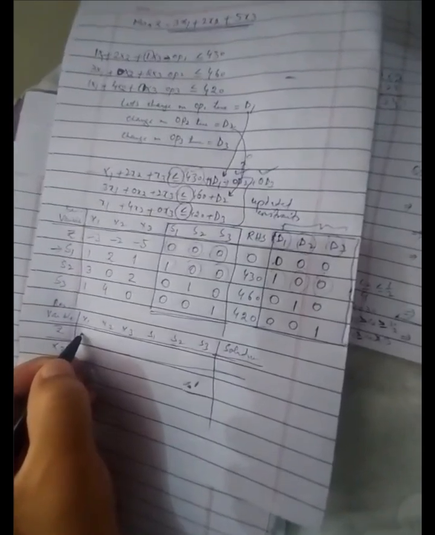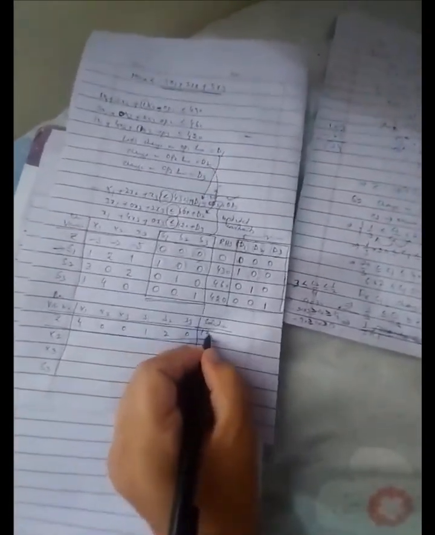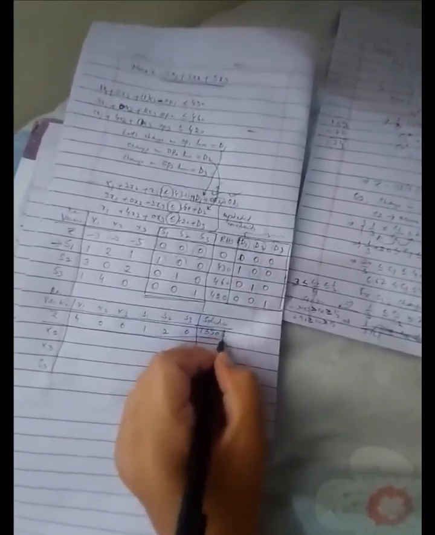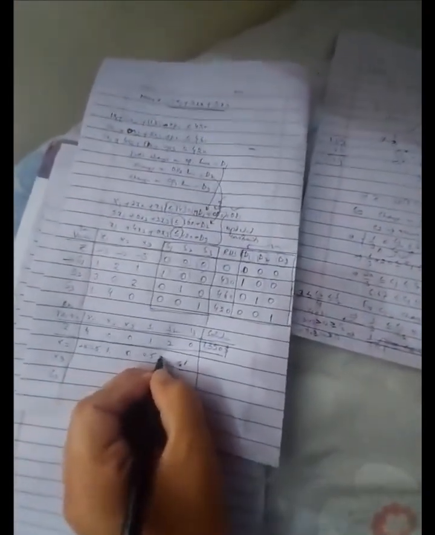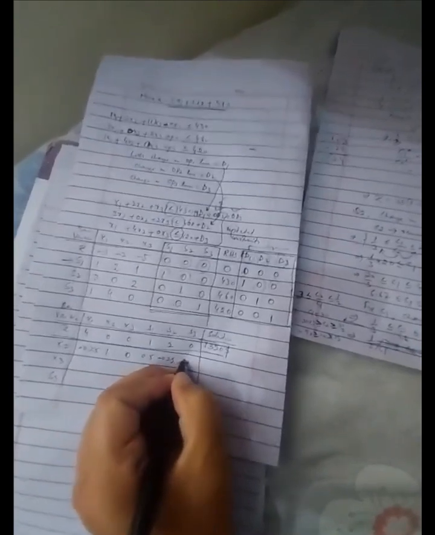The Z row is 4, 0, 0, 1, 2, 0, and the solution is 1350. For x2 we have minus 0.25, 1, 0, 0.5, minus 0.25, 0, and 100.